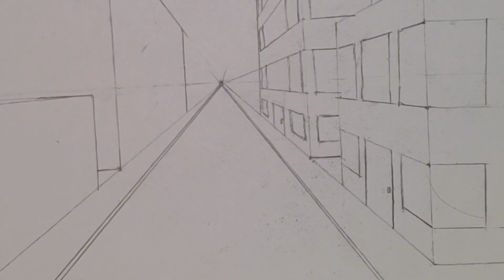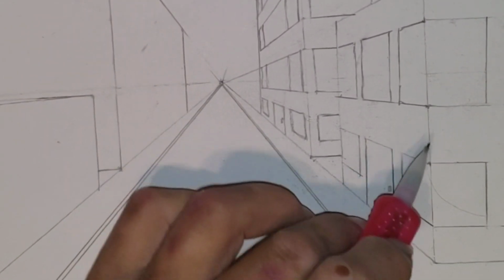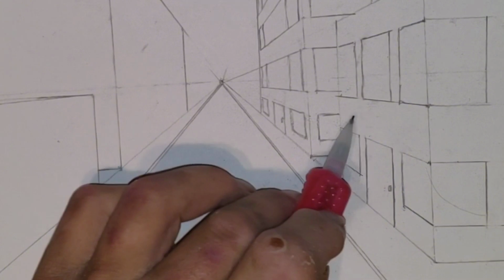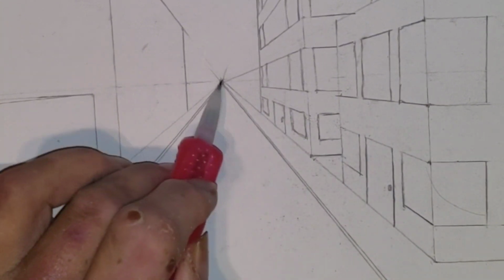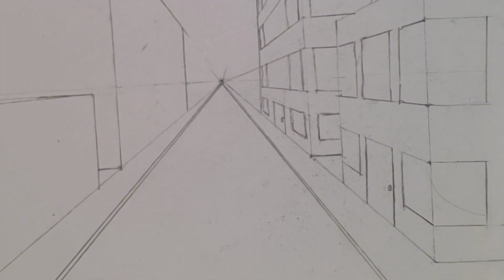You want to draw pretty much like a parallelogram, if it's going to be on the side, that's going to the vanishing point.